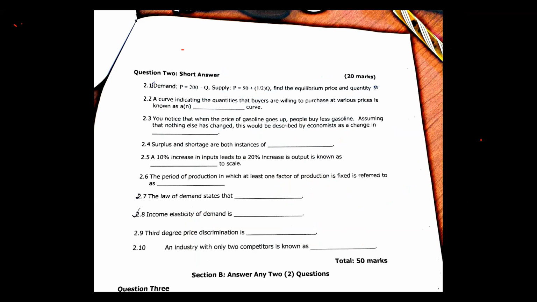A curve indicating the quantities that buyers are willing to purchase at various prices is known as what? What do you call that curve? It is known as the demand curve.